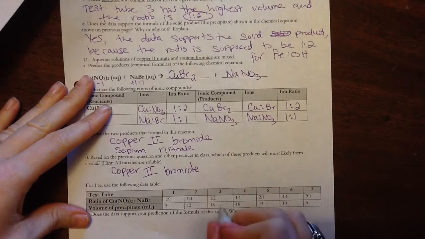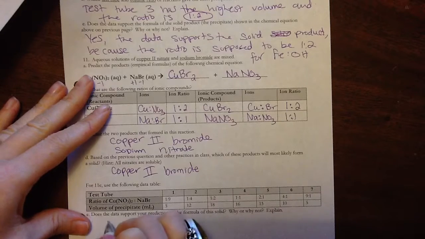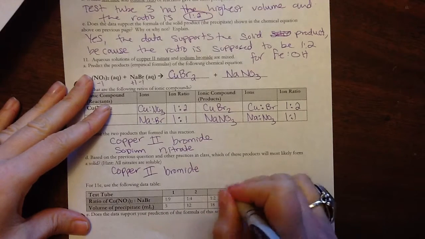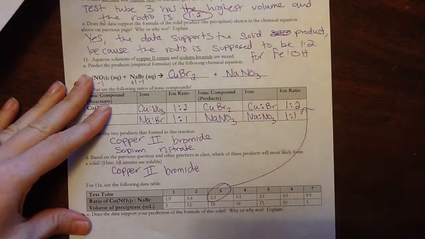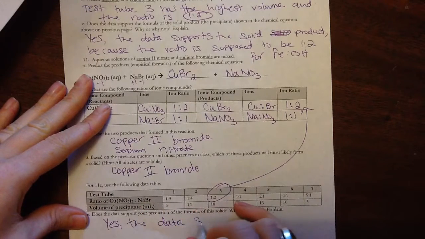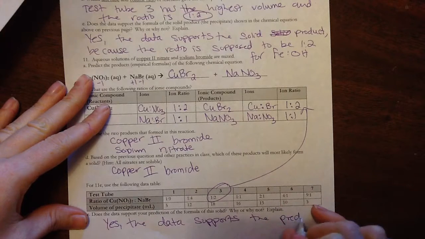We find a volume of precipitate, so it is going to be 18. That has to match. Remember, this number right here needs to match that number of what our precipitate is. So you say yes, the data supports the prediction.